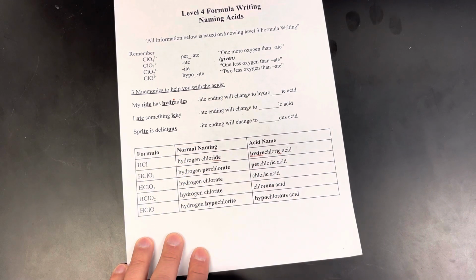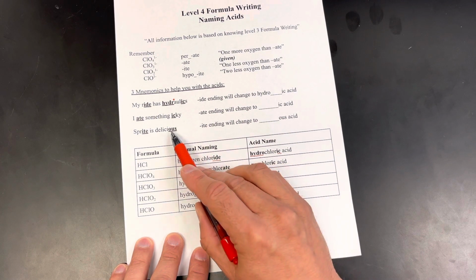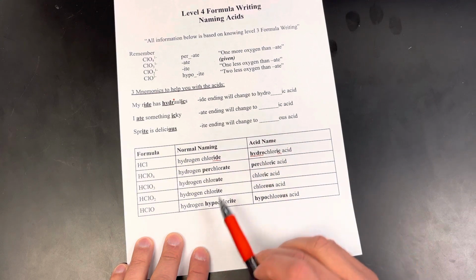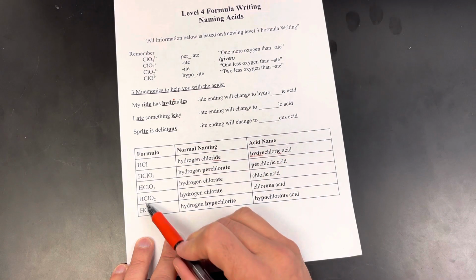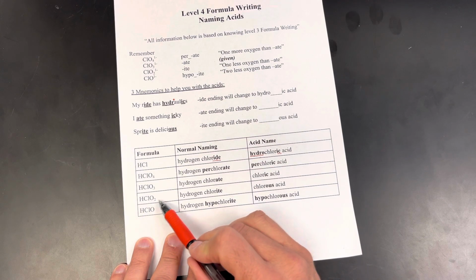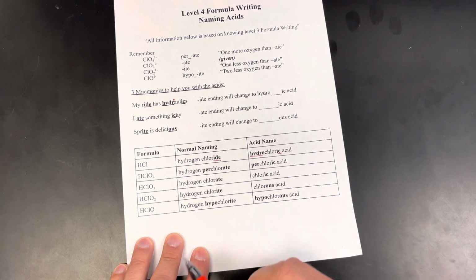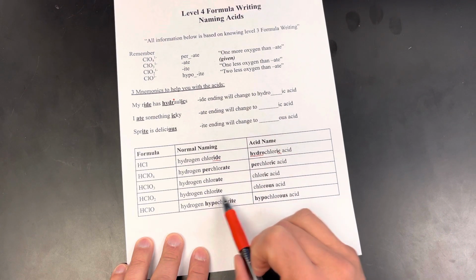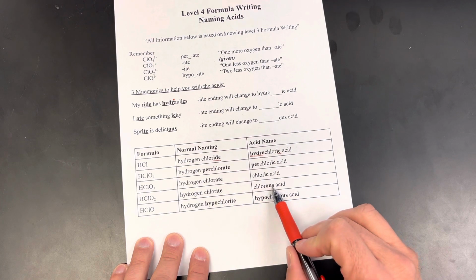The last mnemonic device that we have is "Sprite is delicious," which means if we have an ITE ending, we're going to change the ending to OUS when it's an acid. So all ITEs will change to OUS. For example, right here, HClO2 is typically hydrogen chlorite, but as an acid, we take off the ITE ending and add OUS because Sprite is delicious.